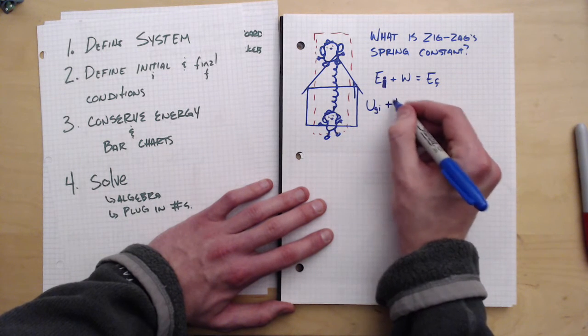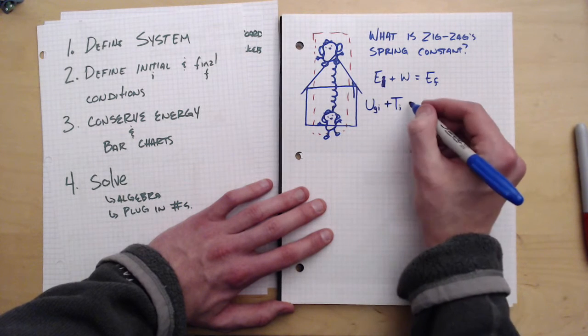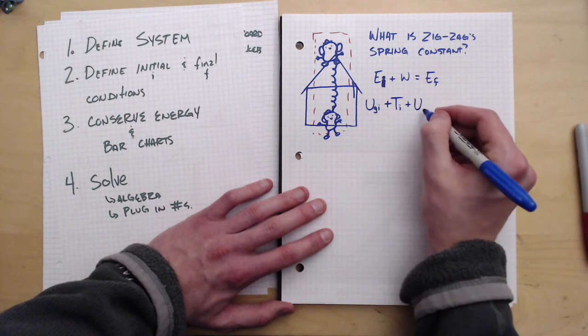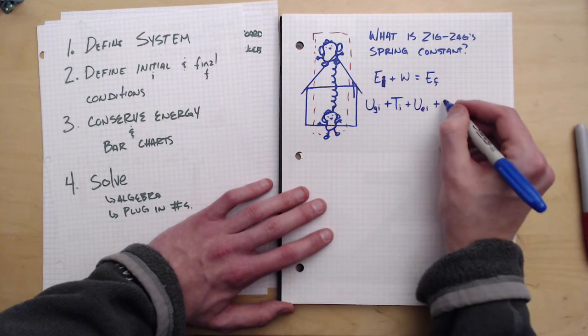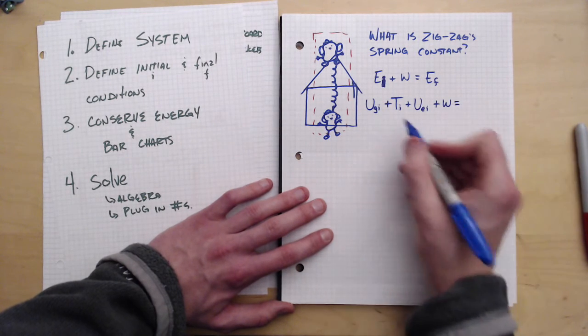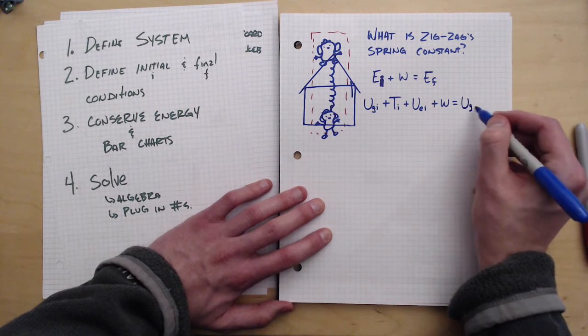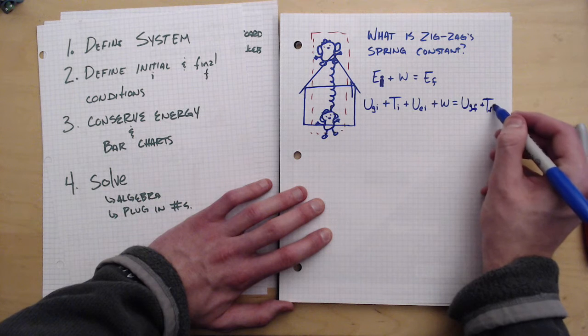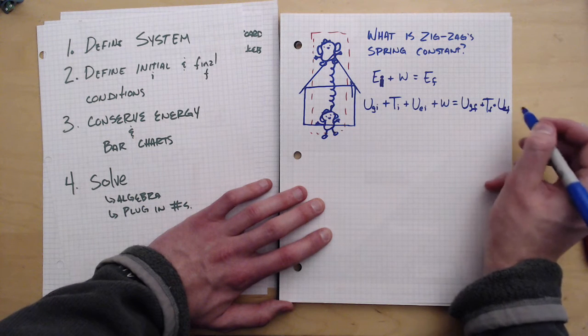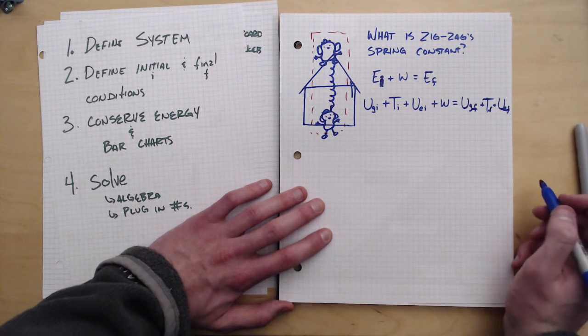We have our kinetic energy initial. We now have our elastic energy initial. We have work done by outside forces, and that's going to equal gravitational potential energy final. We have our kinetic energy final, and we have our elastic potential energy final at the end there.